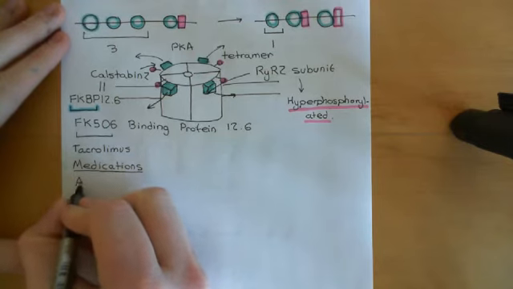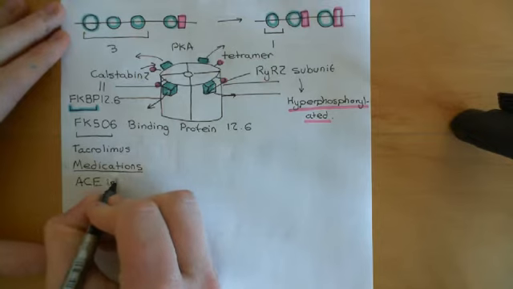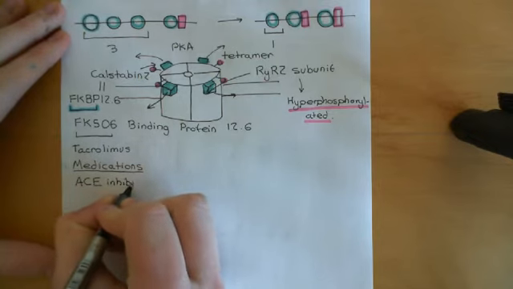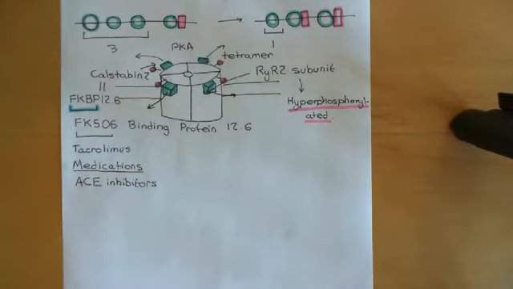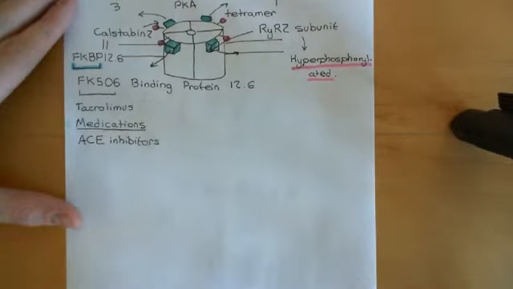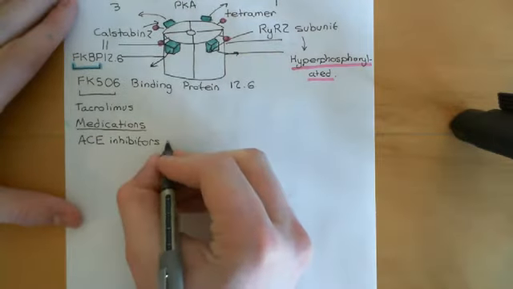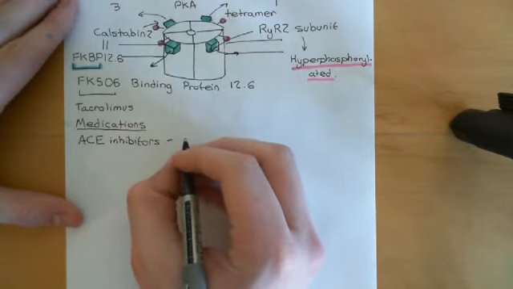So the first ones that I want to talk about are the ACE inhibitors, drugs which are going to inhibit the angiotensin converting enzyme and are therefore going to turn off the angiotensin system, the renin-angiotensin-aldosterone system. Let me give you some examples of ACE inhibitors, and then we'll look at what the effect of them is going to be. ACE inhibitors all end in the suffix pril.